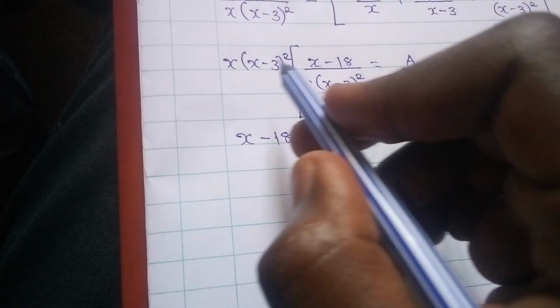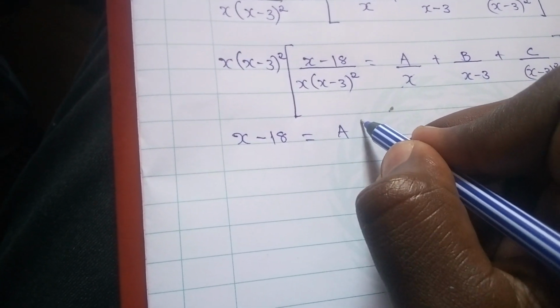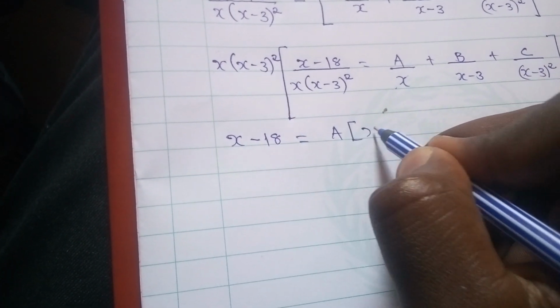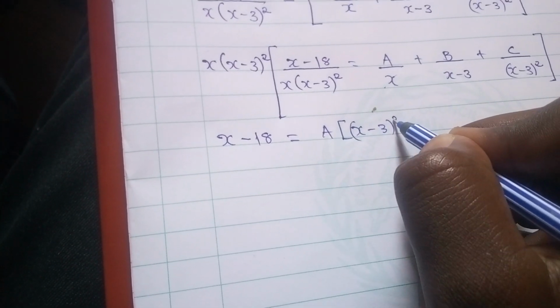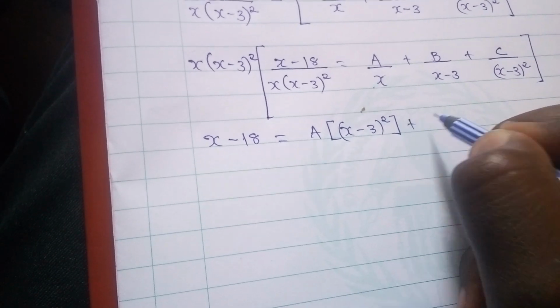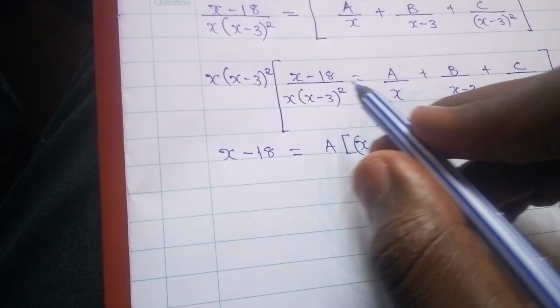So that x will cancel with that. You're going to remain with A multiplied with (x minus 3) square, plus, so this thing is going to be multiplied with that thing.